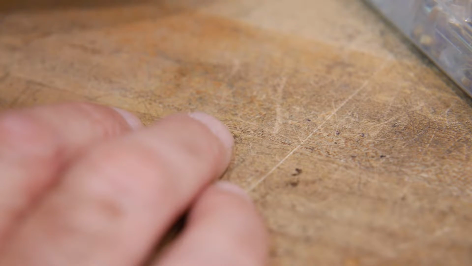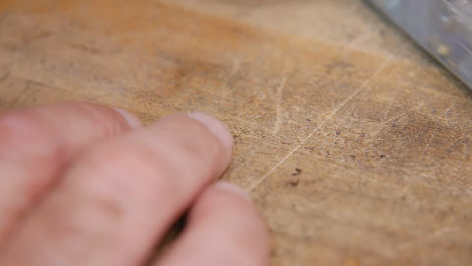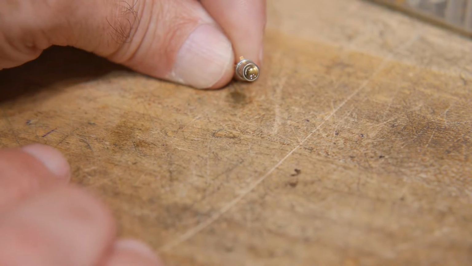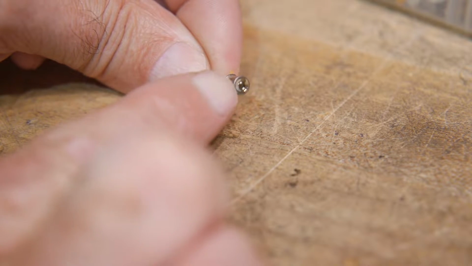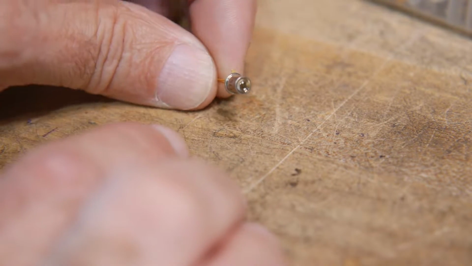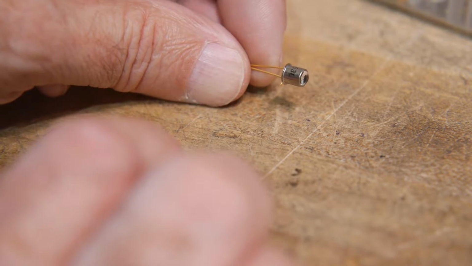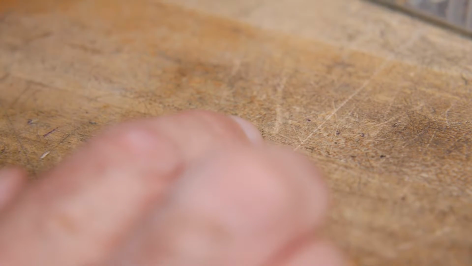But there are smaller ones. Let's see. Here's a smaller one. This is like a TO92 can. It has a little lens on the front, so it's able to focus light. They have 2 legs, they're just diodes. So that's kind of a fun one.